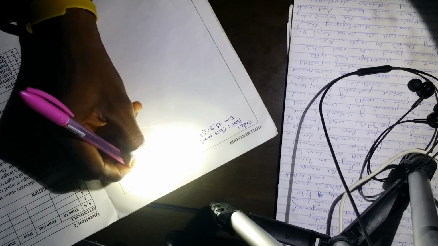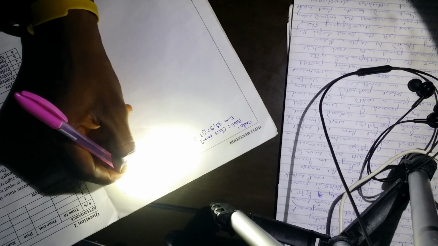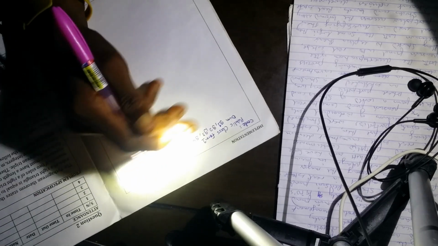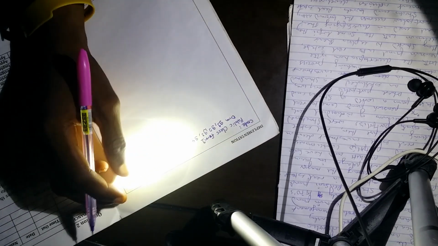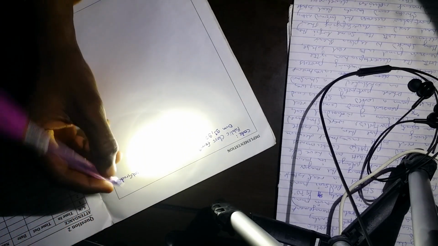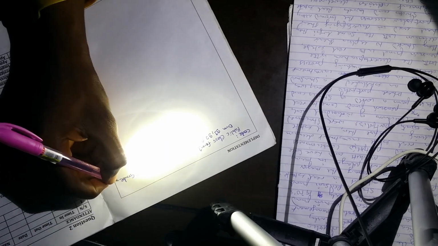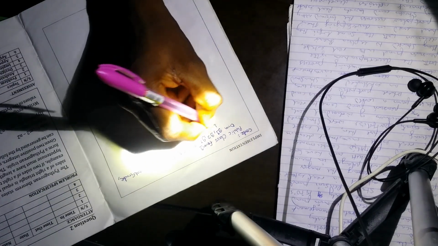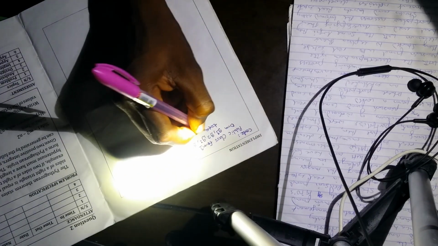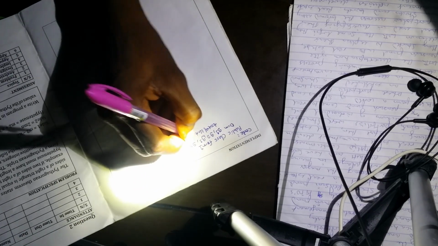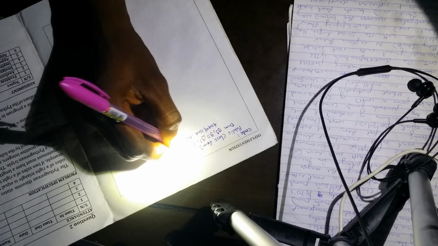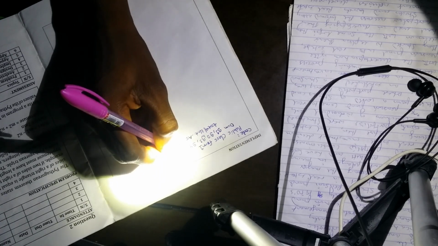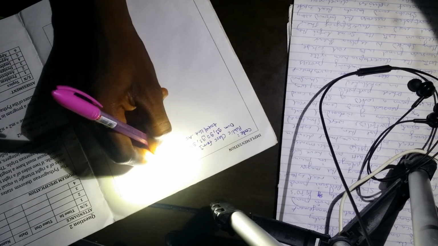Then input the total grade. So these are the course code, like the course code. Total unit. I have total unit, and I put them as integer. What are integer and the number?